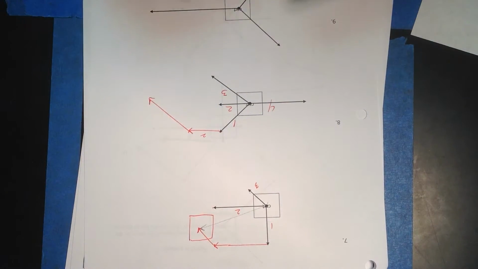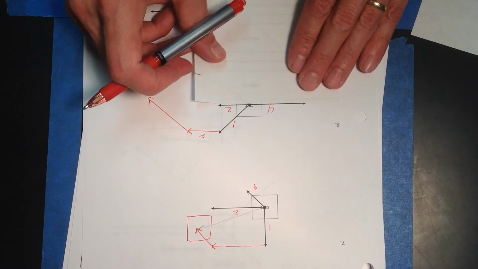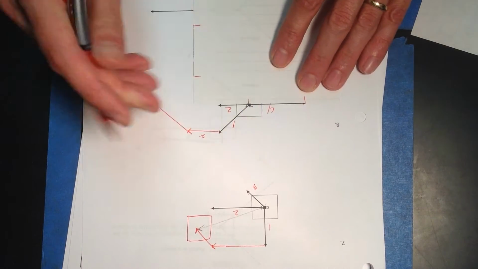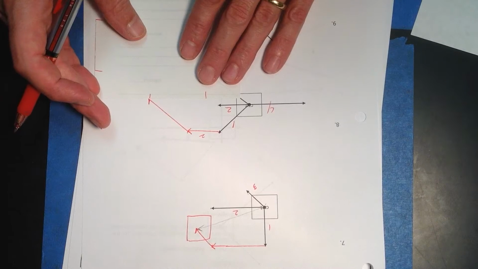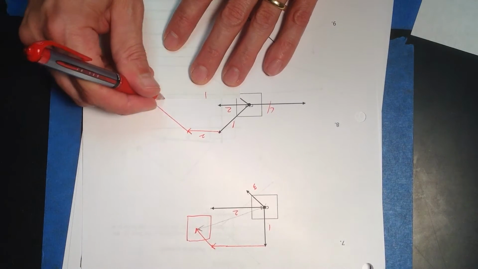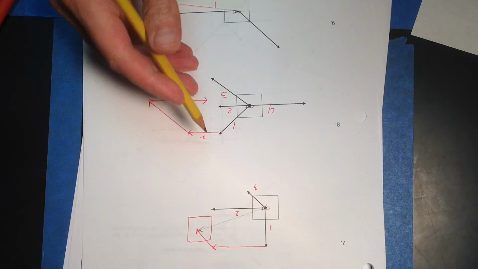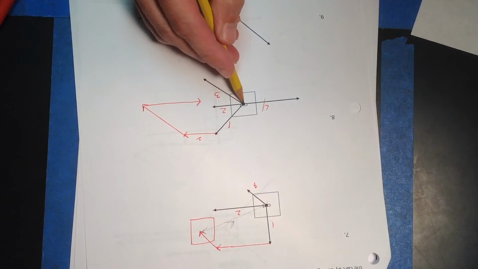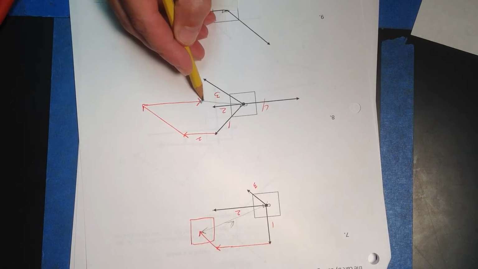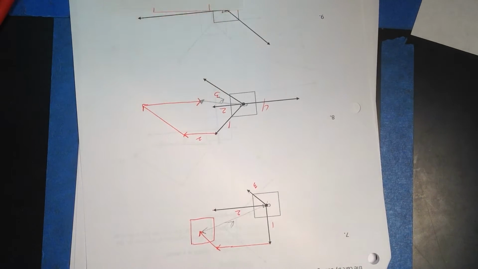Then I'll add 4, and I'm going to mark 4 like this. 4 is this long, from there to there, and it's in this backward direction. So it's kind of there, and it goes this way. Now, the overall force, the combination of them, if I was drawing a resultant, it would go from here to here. That's the overall resultant force, like we did in class. That would be the R.